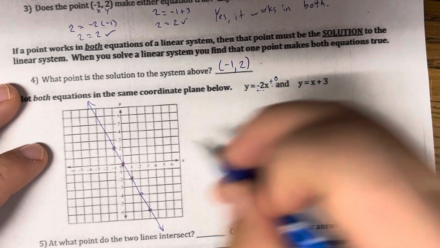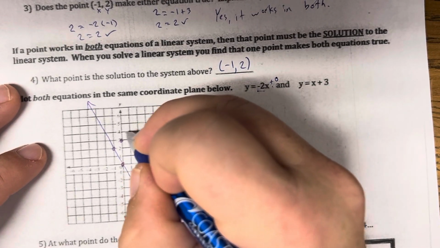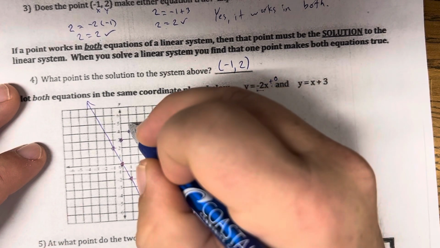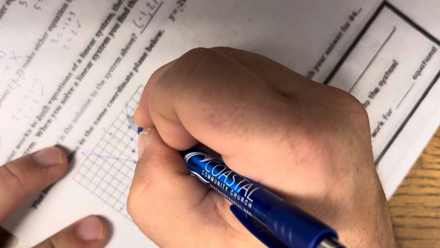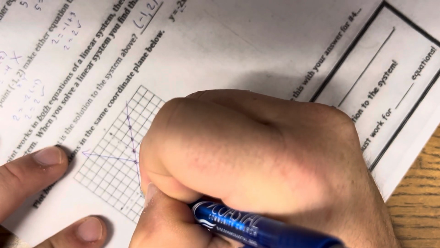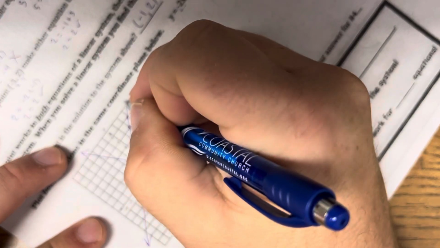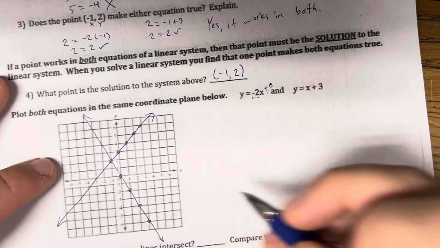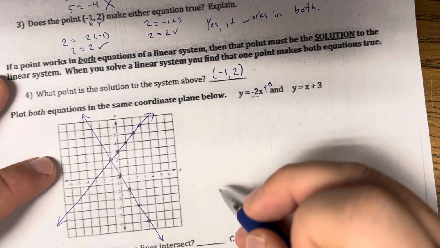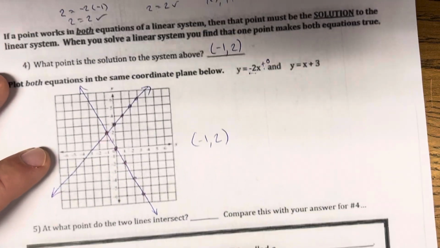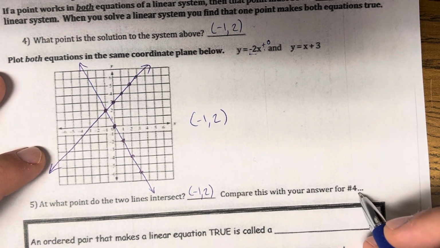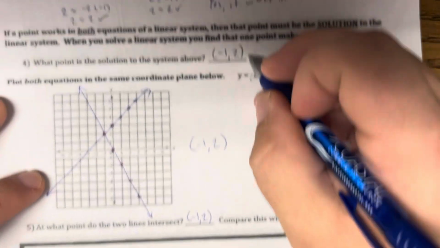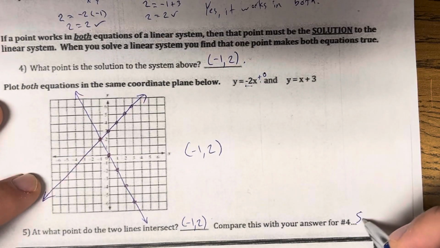And then my other one starts at 3 and goes up 1, right 1, because my slope is 1. Up 1, right 1, up 1, right 1, or down 1, left 1. So here's the intersection point, which is (-1, 2). At what point do the two lines intersect? Oh, (-1, 2). Compare this with your answer for number 4. (-1, 2), (-1, 2). They're the same.